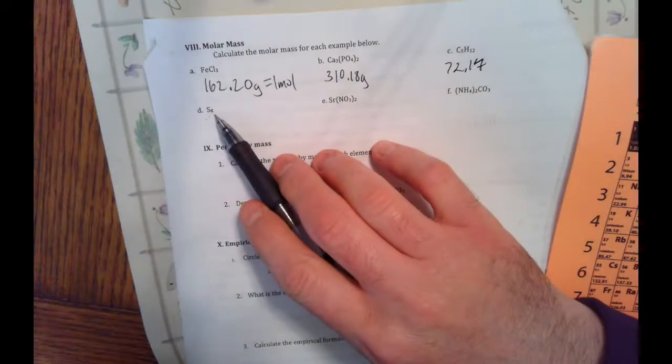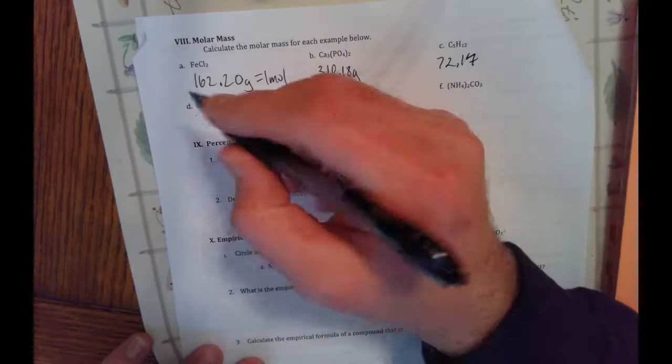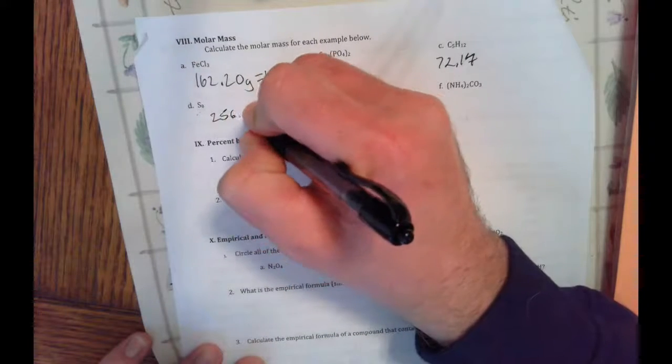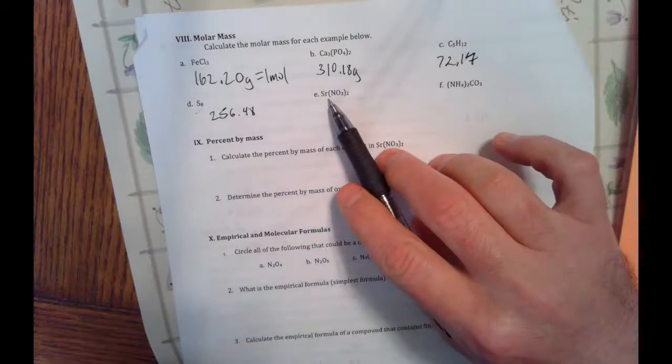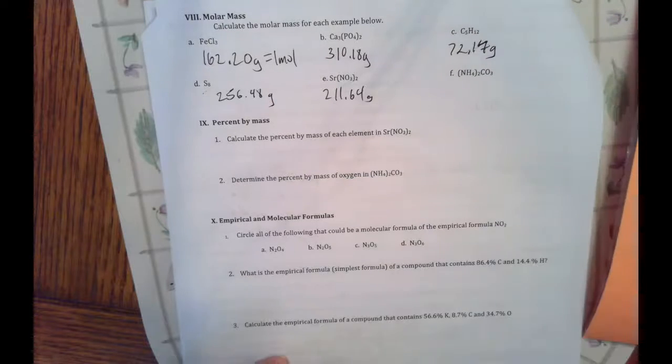So here we just have 8 sulfurs. So we're going to look on the periodic table. Find sulfur, 32.06. Multiply that by 8. 32.06 times 8. It's 256.48. Here we have 1 strontium, 2 nitrogens, and 6 oxygens. 6 times 16 plus 2 times 14.01 plus 87.62. The answer is 211.64. All of these are in grams. It's the mass of 1 mole.